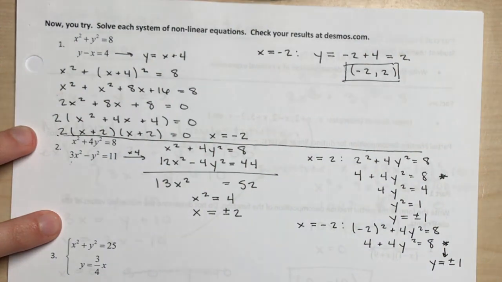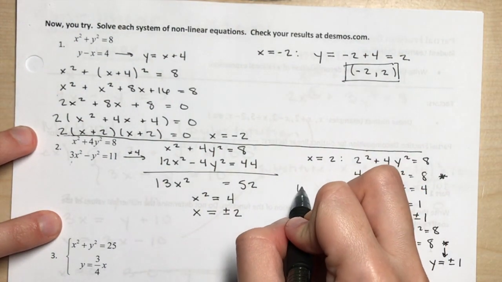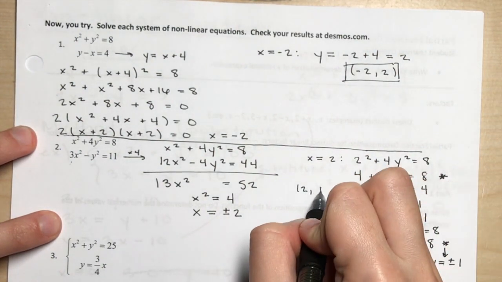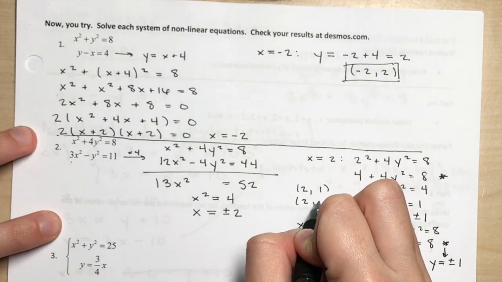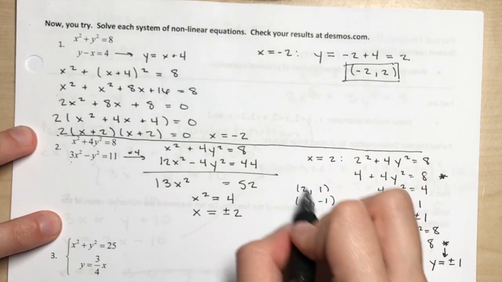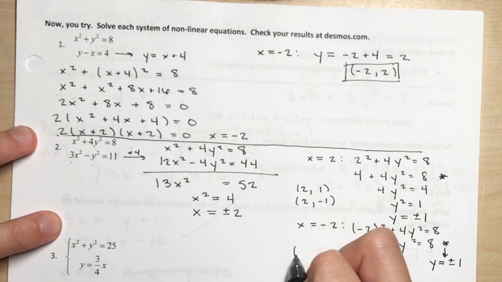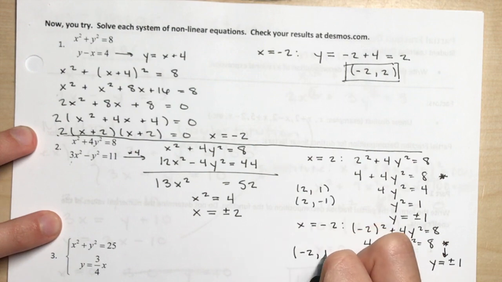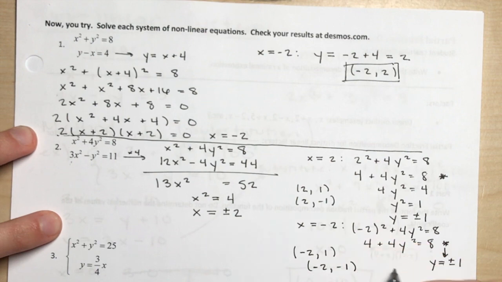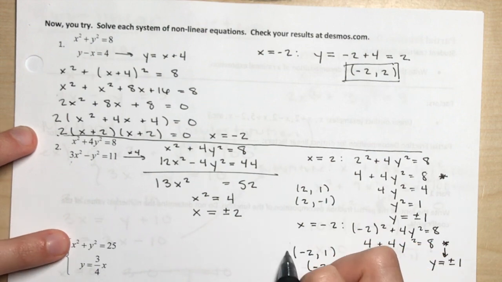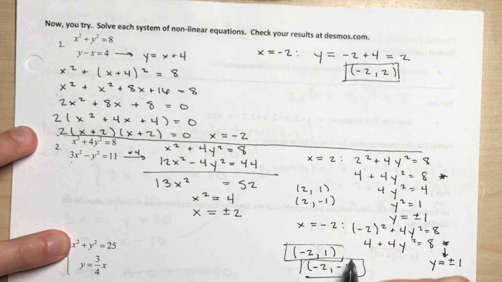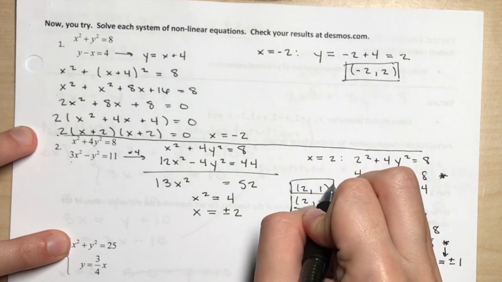So I have many solutions here. I have the solution 2, positive 1, 2, negative 1, right? That's from this part. And I also have the solutions negative 2, positive 1, right here, and negative 2, negative 1. So 1, 2, 3, 4.